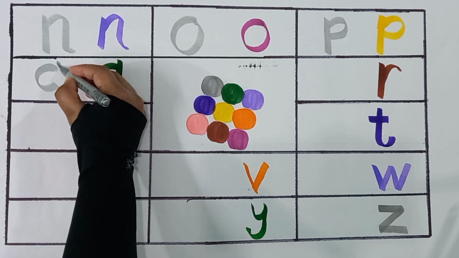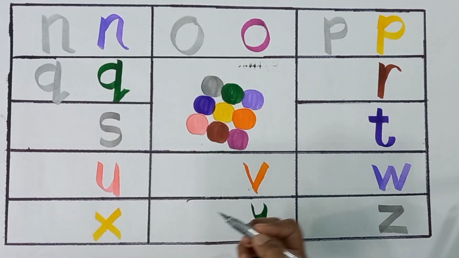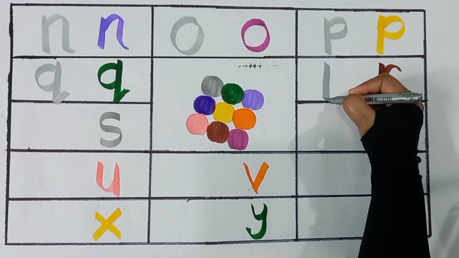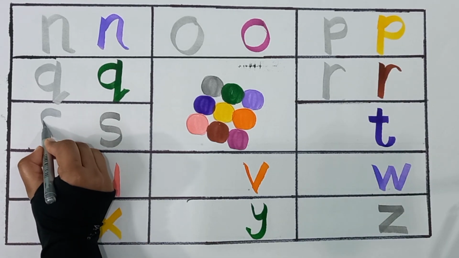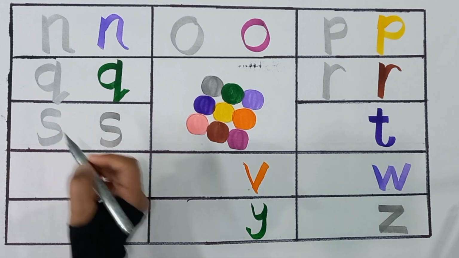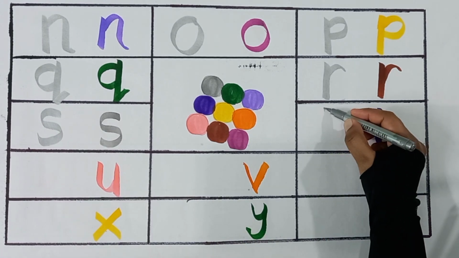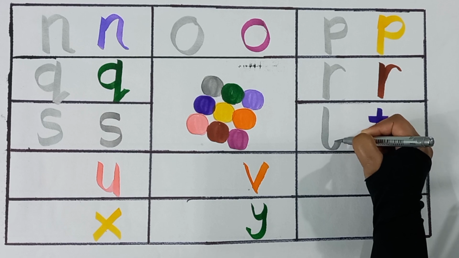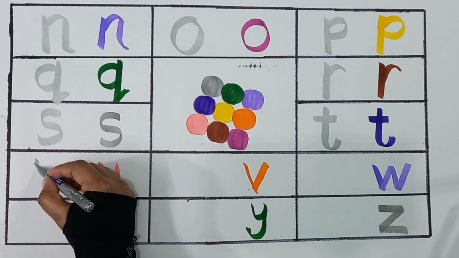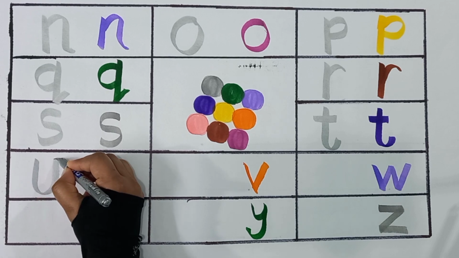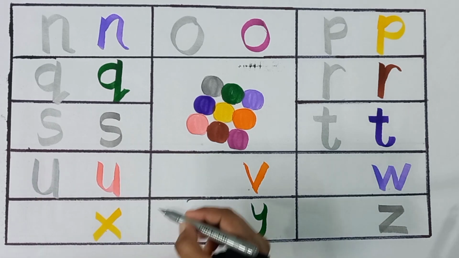Q for quail, quail. R for rabbit. S for snake, snake. T for tree, tree. U for uniform, uniform.